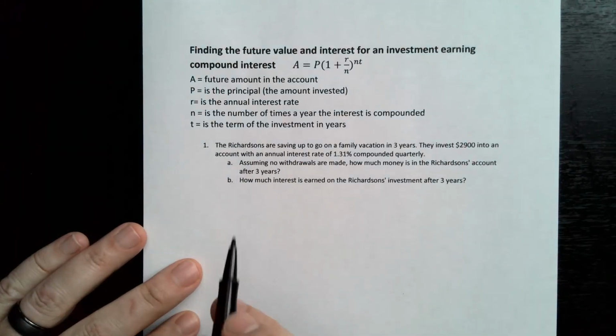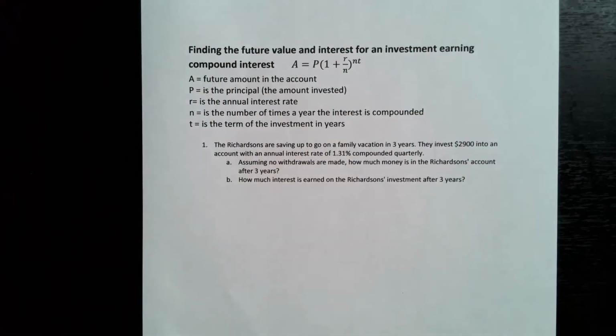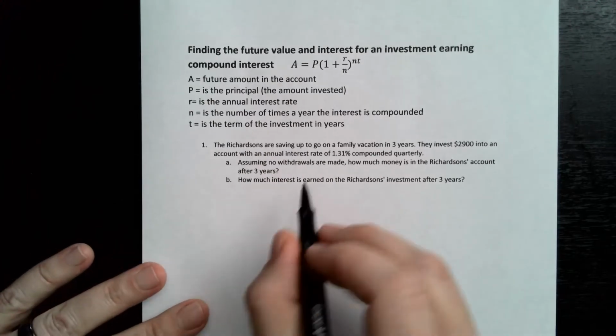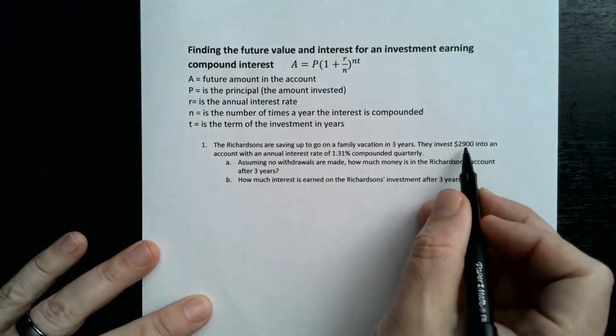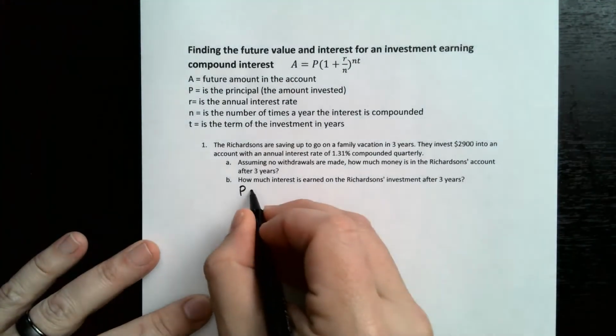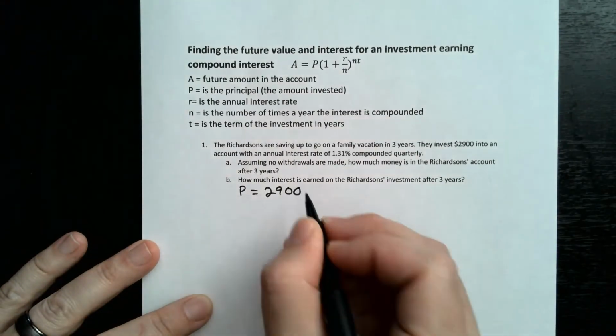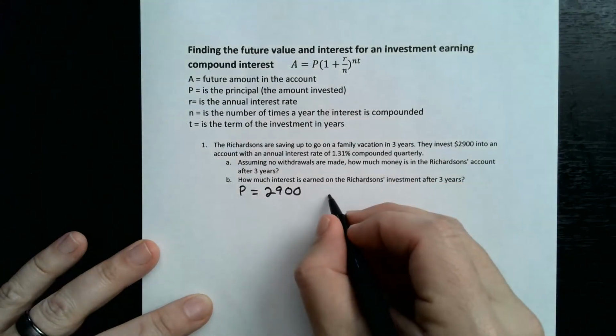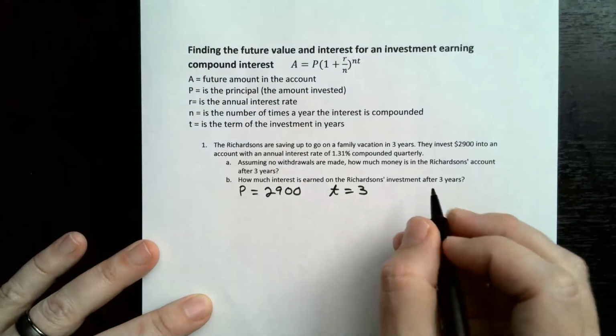Okay, so first question. The Richardsons are saving up to go on a family vacation in 3 years. They invest $2,900 into an account with an annual interest rate of 1.31% compounded quarterly. Okay, so we've got some information there. We know that the original amount is 2,900, so P is equal to 2,900. We know that T is equal to 3 years.